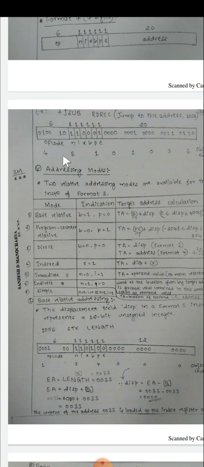Only 2 bits of the next digit we have taken here. Then the remaining 2 bits we can eliminate, and then start writing the values of the flag bits NIXBPE. Here N value is 1, I value is 1, X, B, P values are 0, and E value is 1. All these things I will clearly explain in the next class.